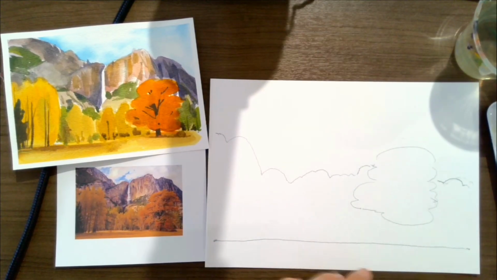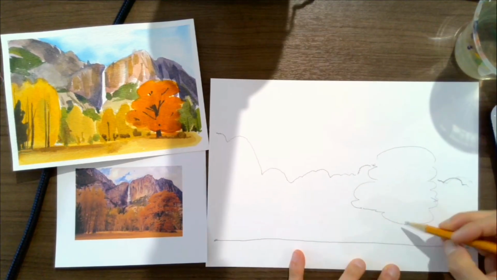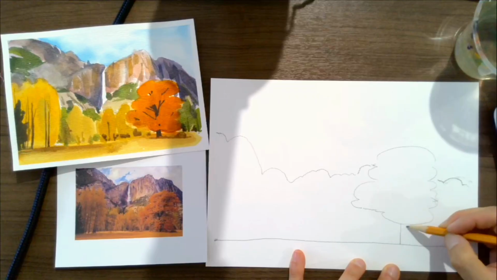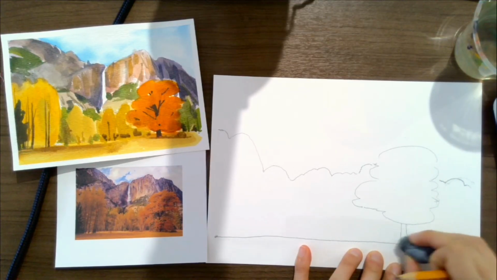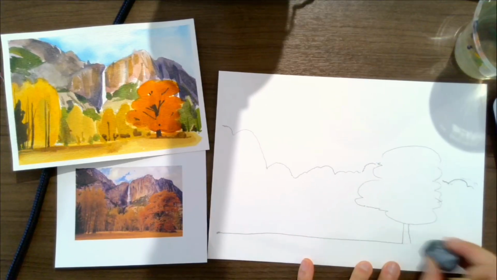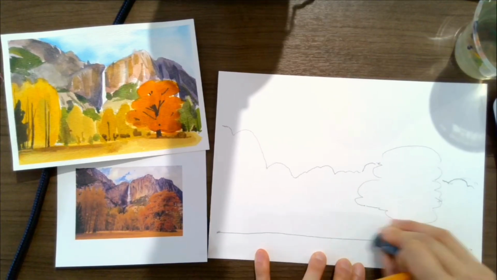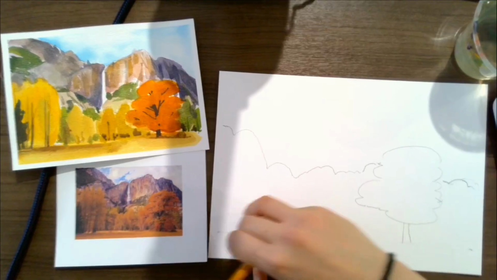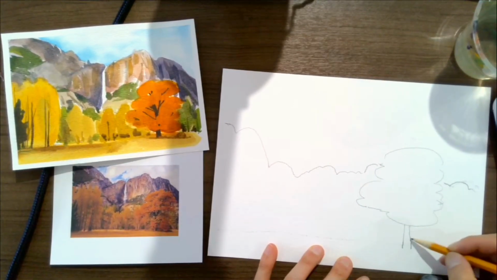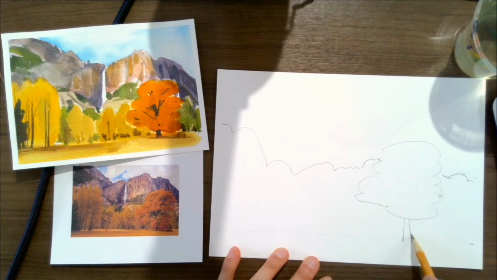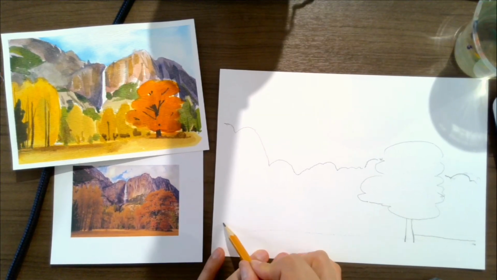Okay. So this doesn't have to be a floating blob. It can be a tree once you add a trunk down the middle. And actually, I think I made this a little bit low on my page. I'm going to raise it a bit. I want the bottom of this tree trunk to be below this line because it's below the horizon line. So I'm going to raise mine a bit more.